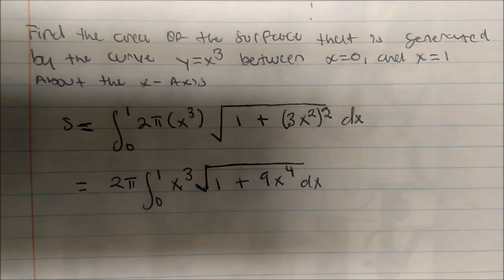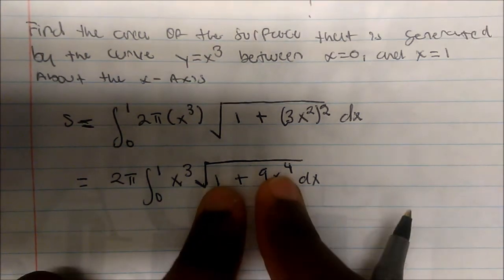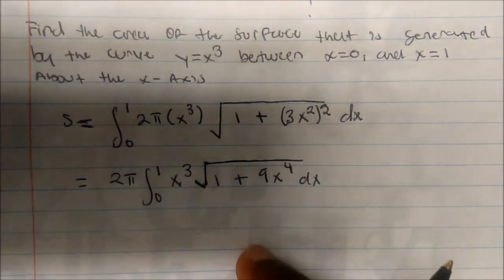Now we're at a point where I see u substitution. I see that I have an x to the fourth here. If I take the derivative, I'm going to get some sort of x cubed. So I see a u substitution here.